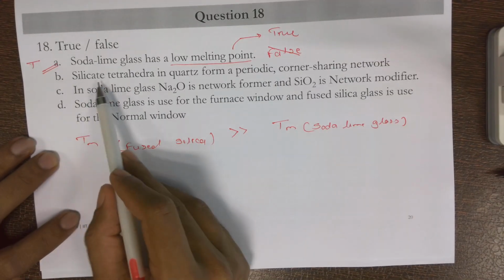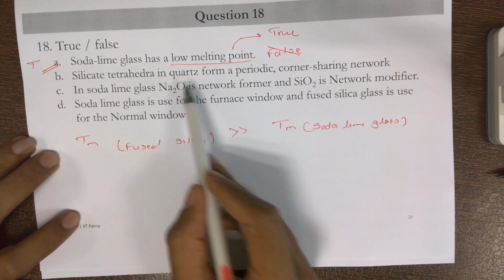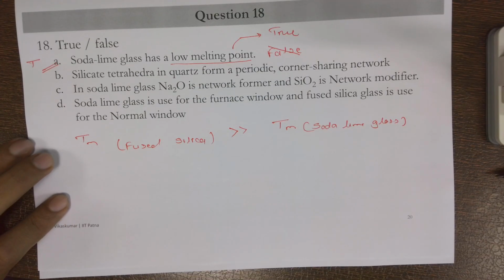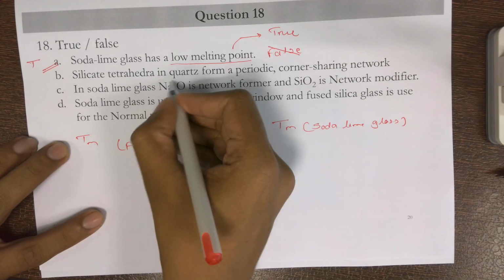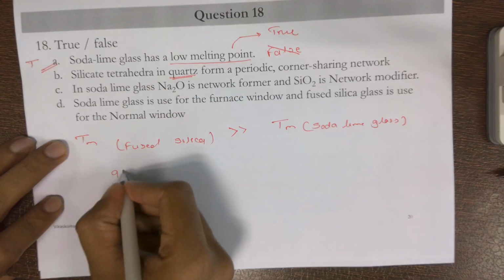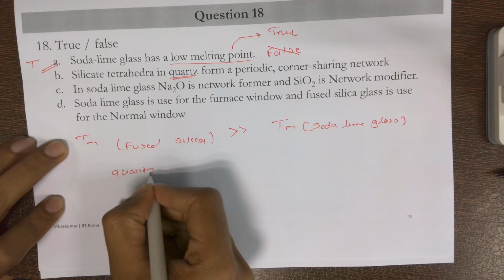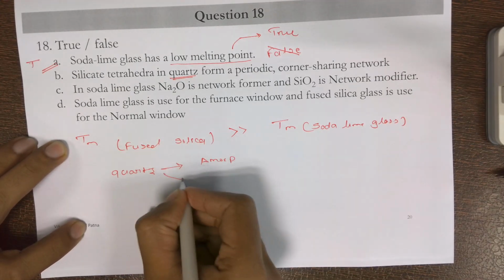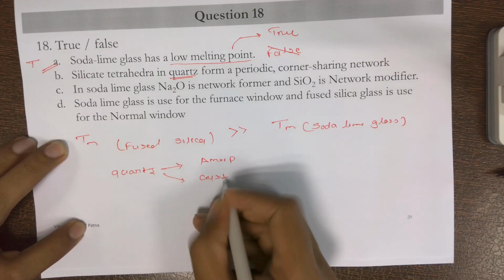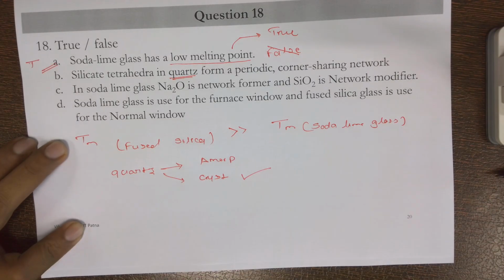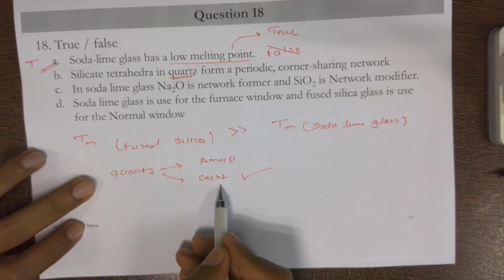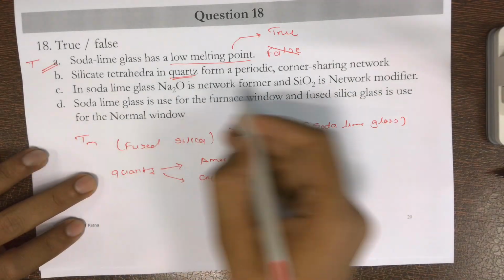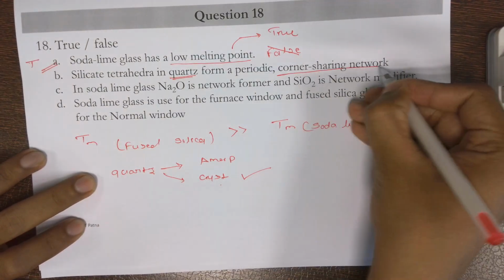Silicate tetrahedra form a ring network. The answer here is about quartz, whether it's amorphous or crystalline. It's crystalline. Quartz is a crystalline form, and the corner sharing networks are there.